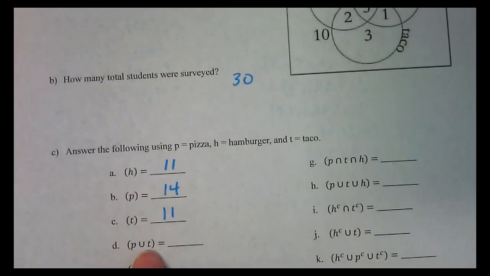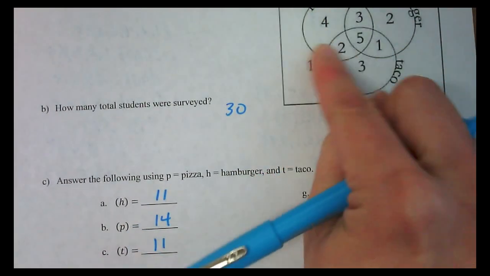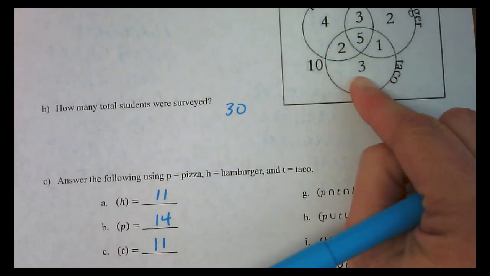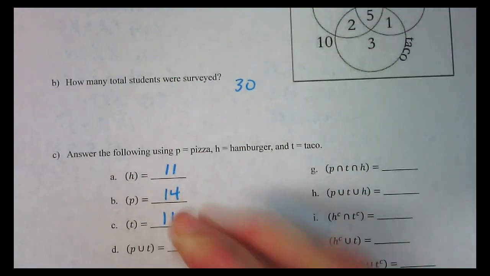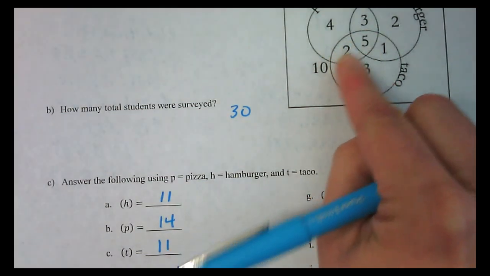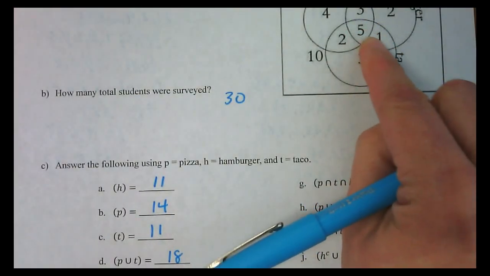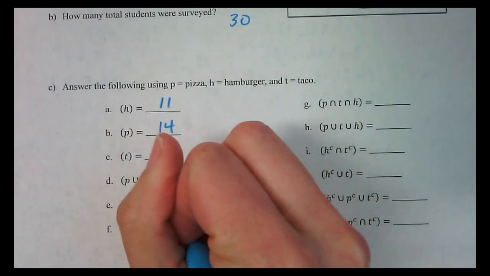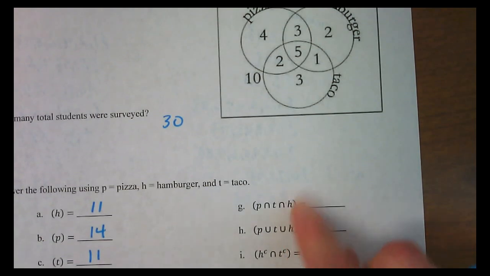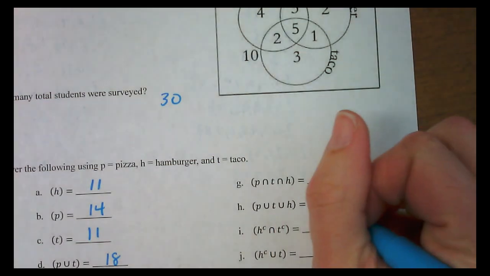And then we've got P union T. So that means pizza and taco all together. So everything in pizza, which was 7, 12, 14, plus this one, 15, plus this one, 18. P intersect T, so pizza intersects taco right at these 2. So 2 and 5 make 7. H intersect T, so hamburger and taco intersect here. That makes 6. P intersect T intersect H, so where do they all overlap? That's 5. If I put them all together, we said that would be 20.